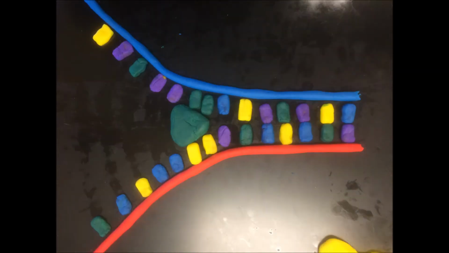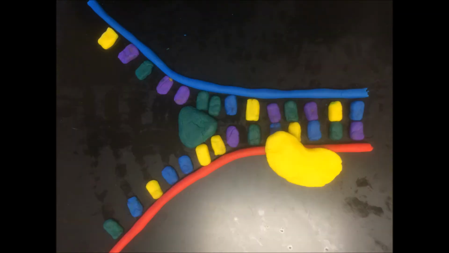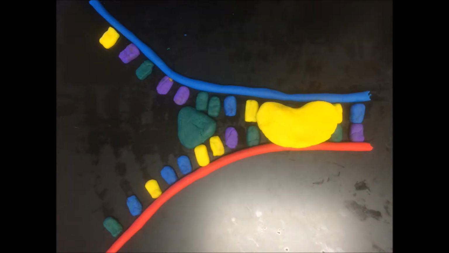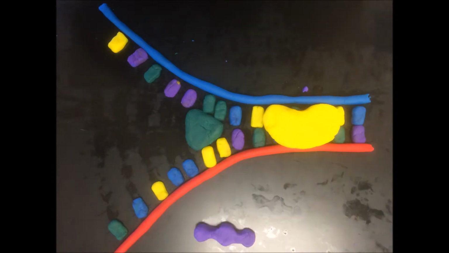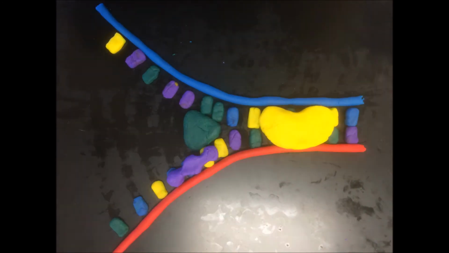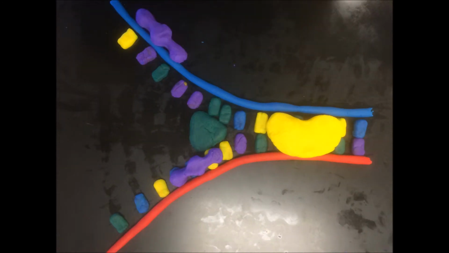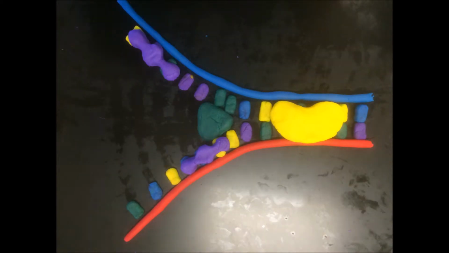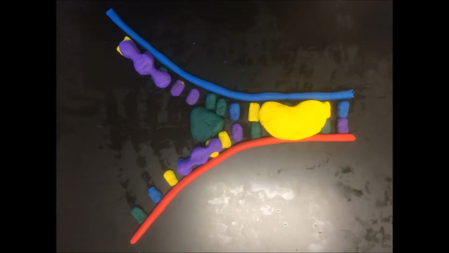As the strands are separating, single-strand binding proteins attach to the unpaired DNA strands to stabilize them, shown here in purple. Because of the tight strain put on the DNA as the strands unwind, an enzyme called topoisomerase, shown here in yellow, helps to relieve it by breaking, swiveling, and rejoining DNA strands.